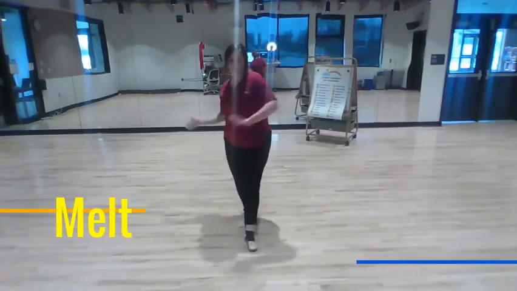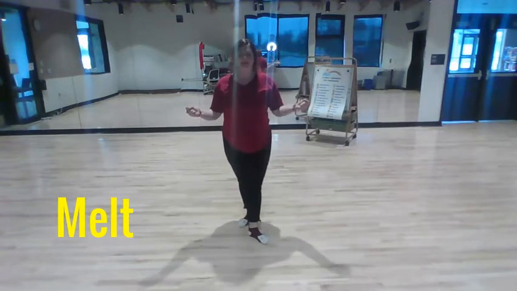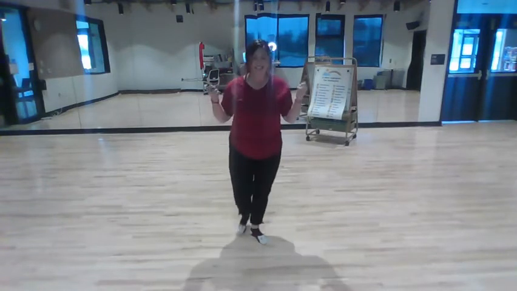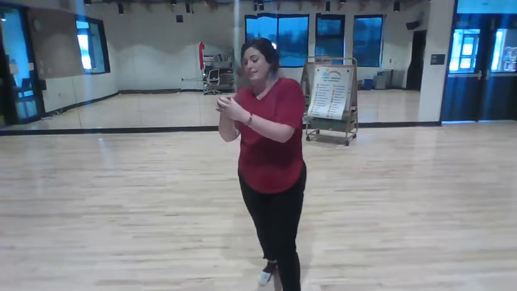All right, melt. M is for melt, like that ice cream cone that melts in the hot, hot sun. Melt is similar to grow, but instead of going from low to high, you go from high or middle to low level.